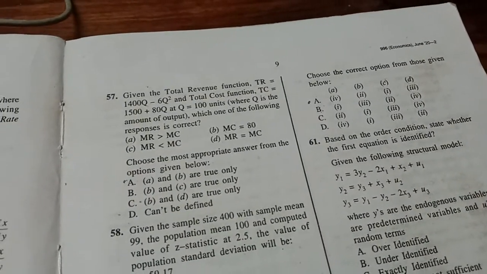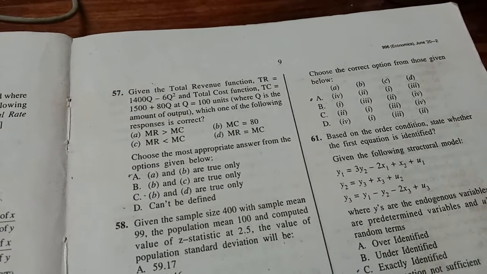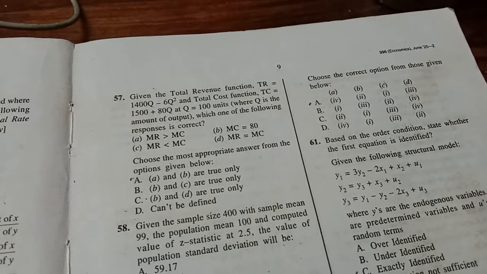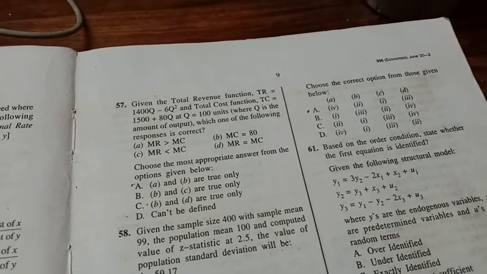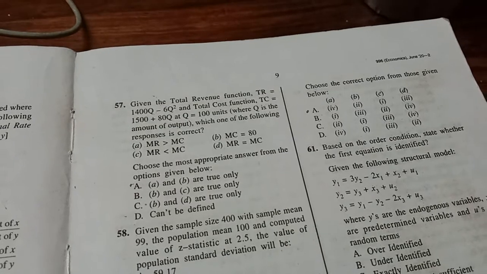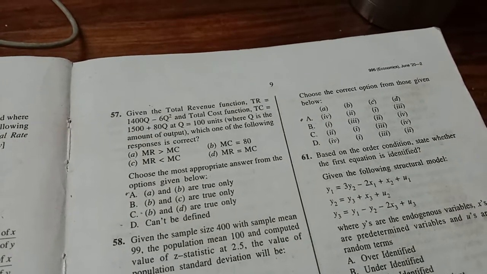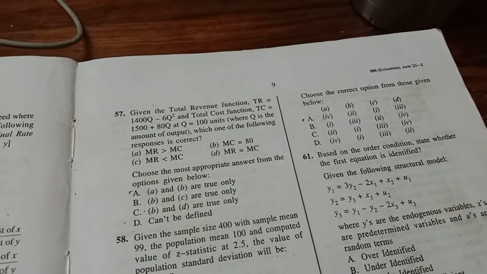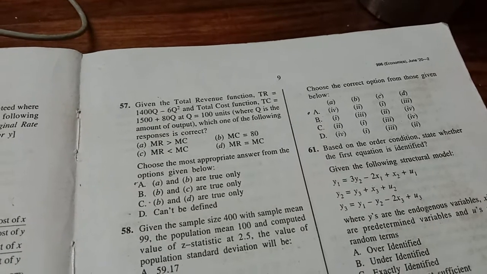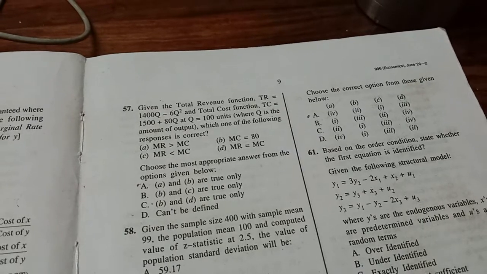Given the total revenue function TR equal to 1400 Q minus 6 Q squared and total cost function TC equal to 1500 plus 80 Q, at Q equal to 100 units, where Q is the amount of output, which one of the following responses is correct? A, B are true only. A, MR is greater than MC. B, MC equal to 80.